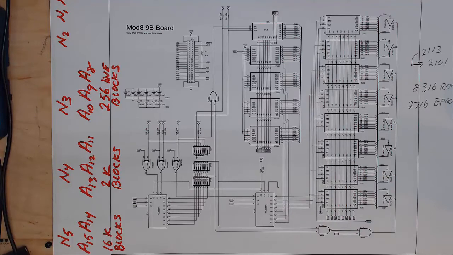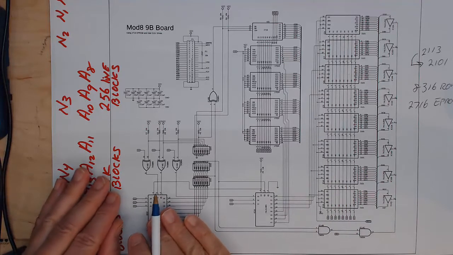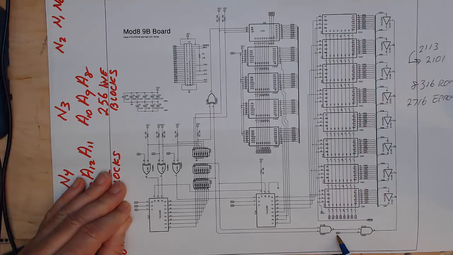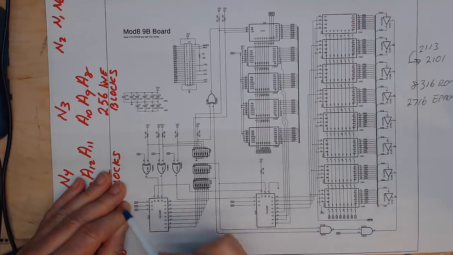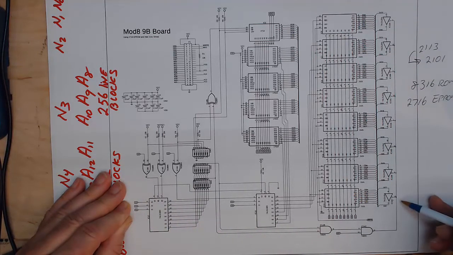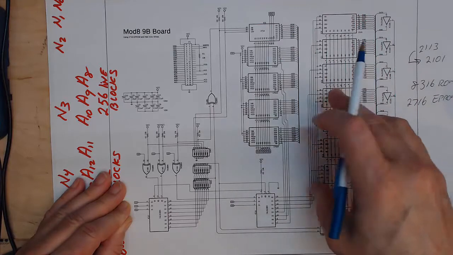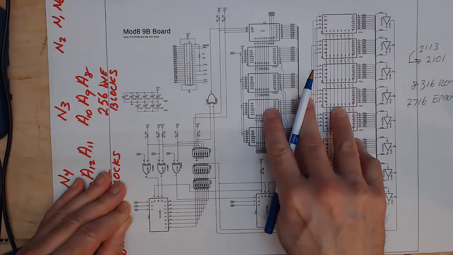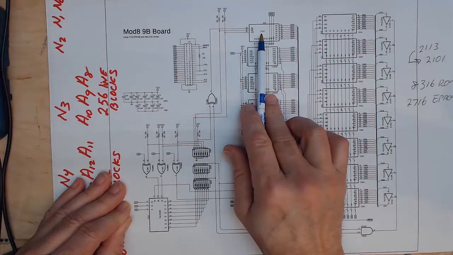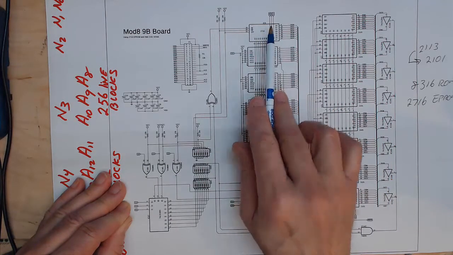While we are reserving 16K for the whole board, we can see that these are our 2 enable lines. They come down to this NAND gate, which is then NANDed with our memory read. So even though we reserve 16K for this board, we only output to the bus when either our RAM EPROM slot is being selected or when our 2716 chip is being selected.